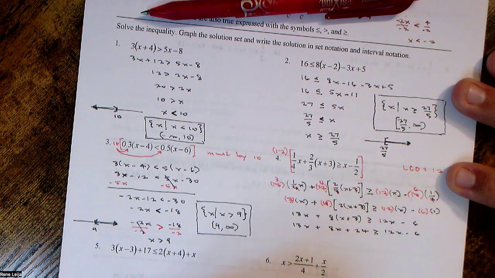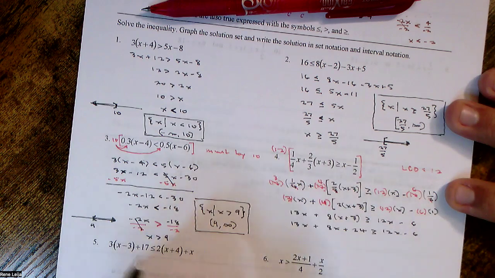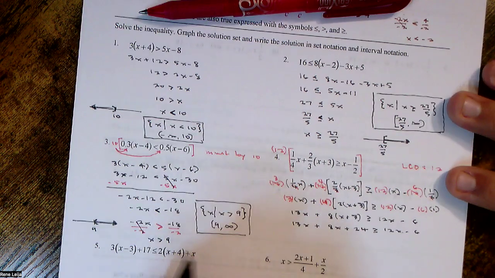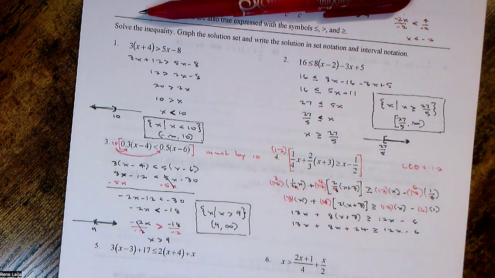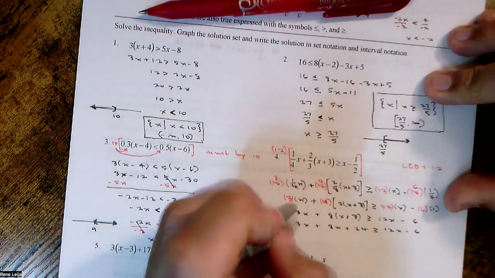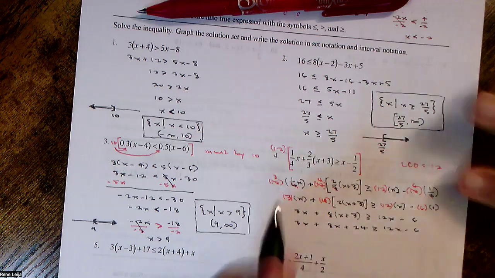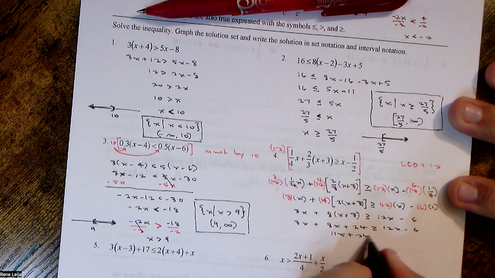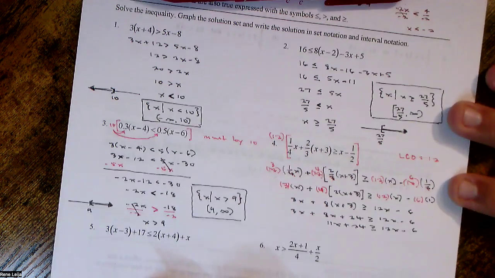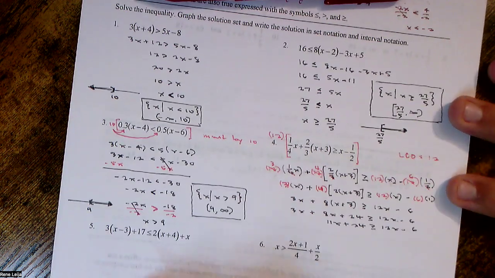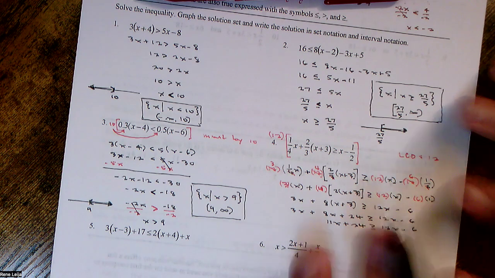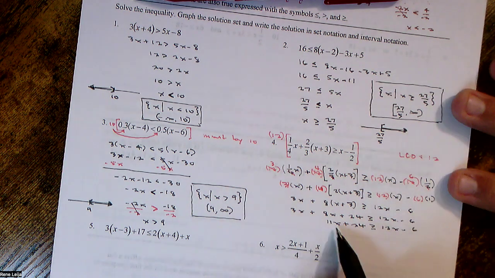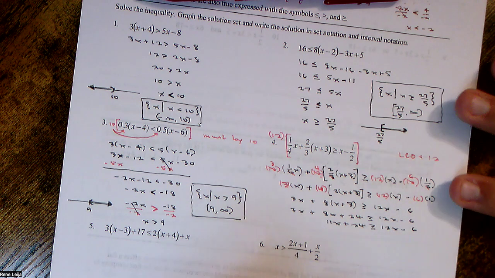Okay, now we clean up each side. 3x plus 8x. Wait, where did I get 13 from? That should just be a 3. Okay, 3x plus 8x is 11x plus 24 is less than 12x minus 6. Okay, and then if you want, this is where it's your choice. I'm going to go ahead and move the 11x over.